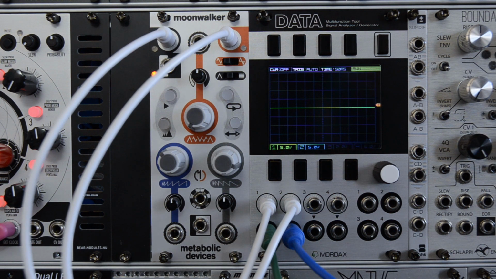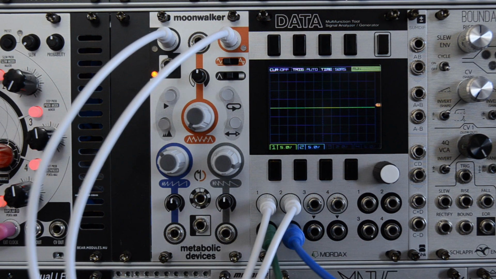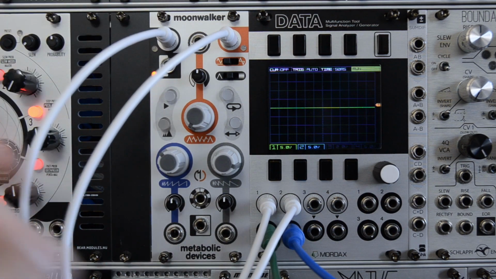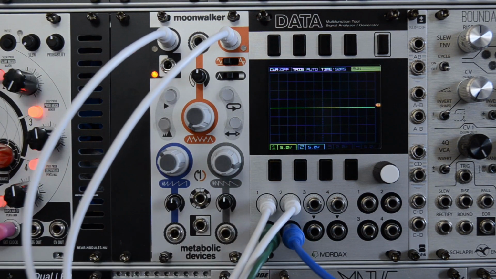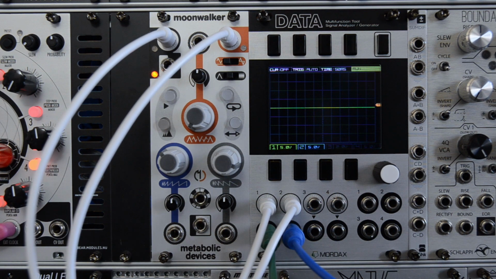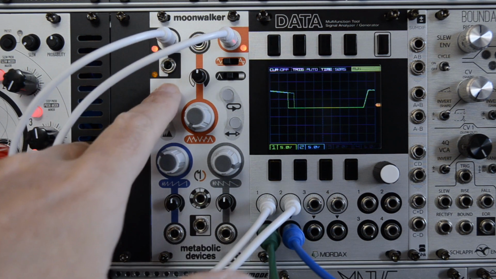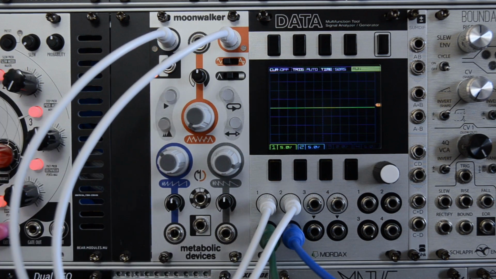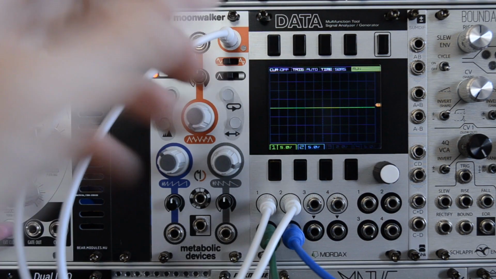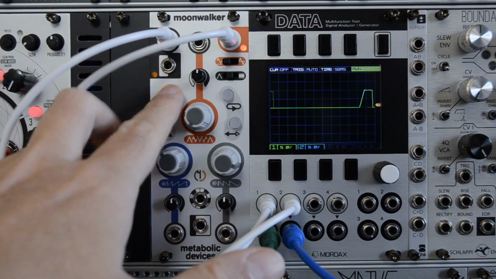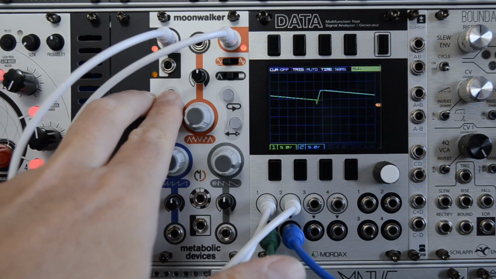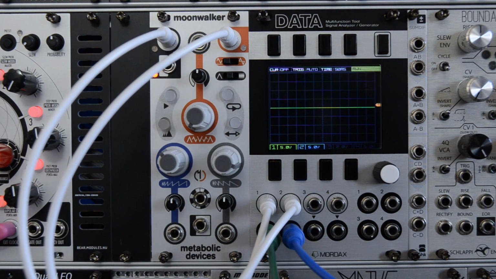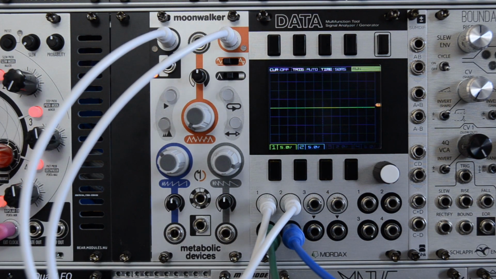It's going through 2 Ripples filters, and the first output, the reference output of Moonwalker, is controlling the frequency of the filter that is panned to the left. And the right output, or the phase offset output, is controlling the frequency of the filter that is panned to the right on the mixer.